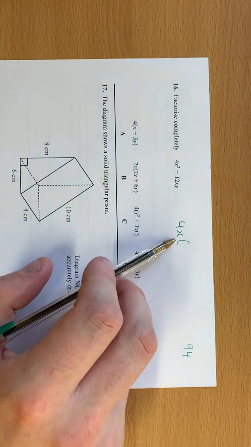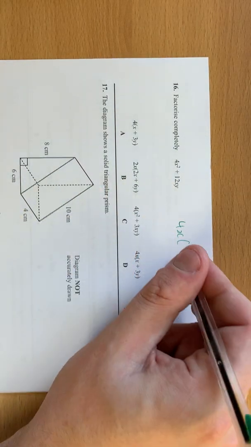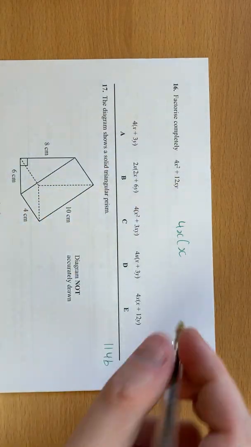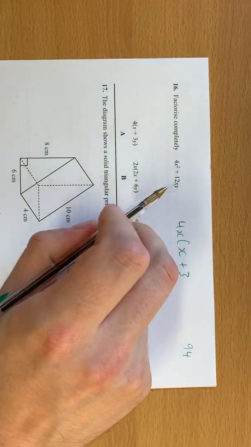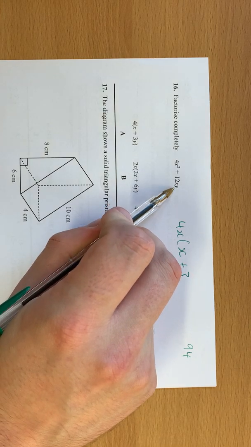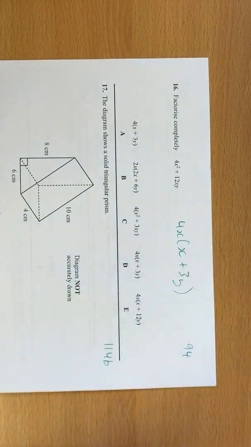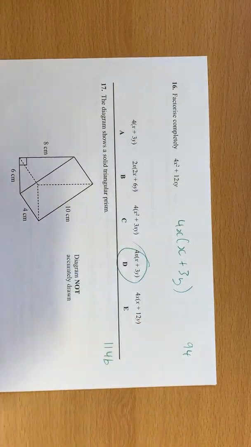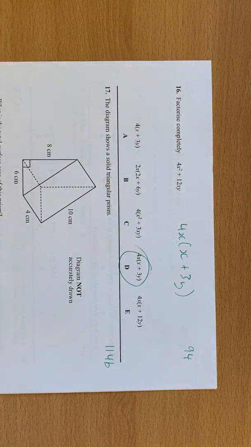So 4x times what gives 4x squared? Well, it's 1x. And then 4 times what gives 12? Well, it's 3. And obviously, x divided by x is 1, but I've been left with a y. So I need to find the answer that says 4x, bracket, x plus 3y, close bracket, which is this one.